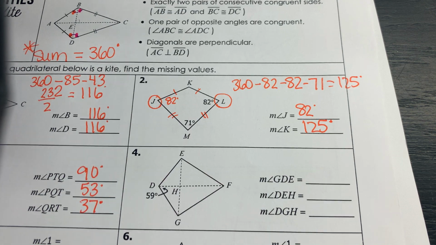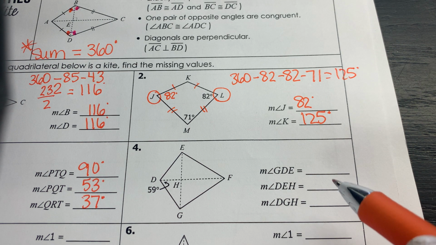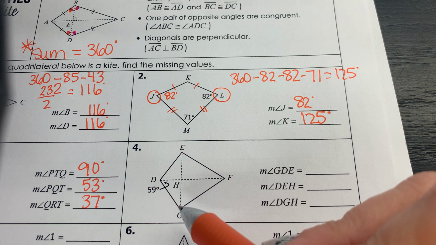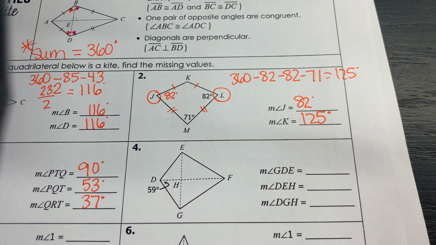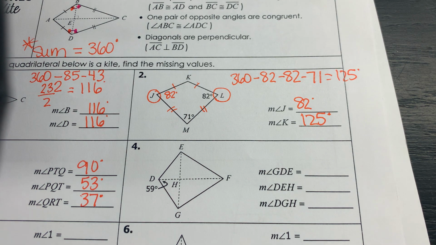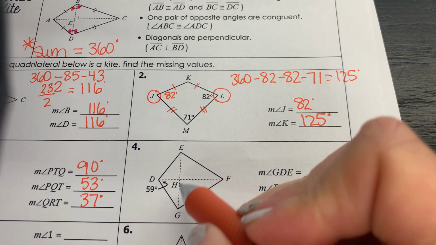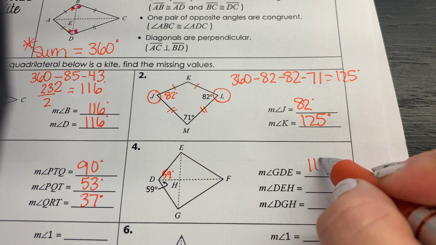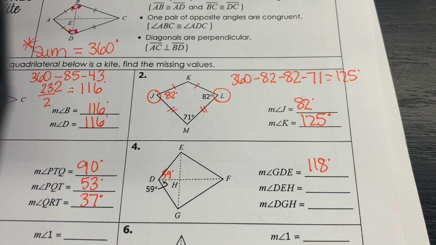All right, let's see. Angle GDE. GDE. All right, it is going to be 118. GDB will be 118. And on it, if this is 59, that one is 59. 118. All right.